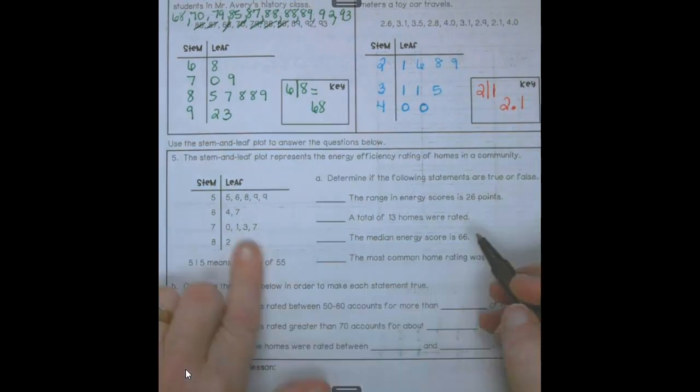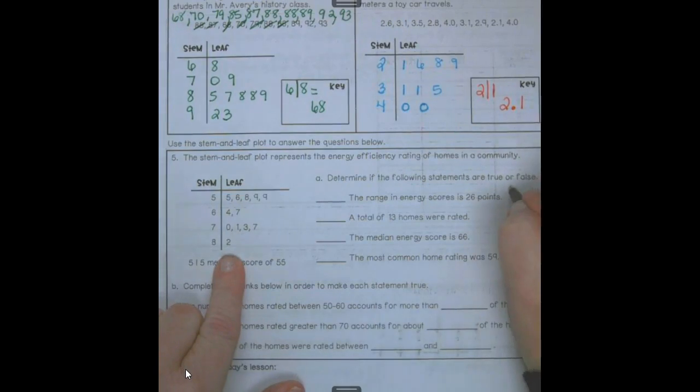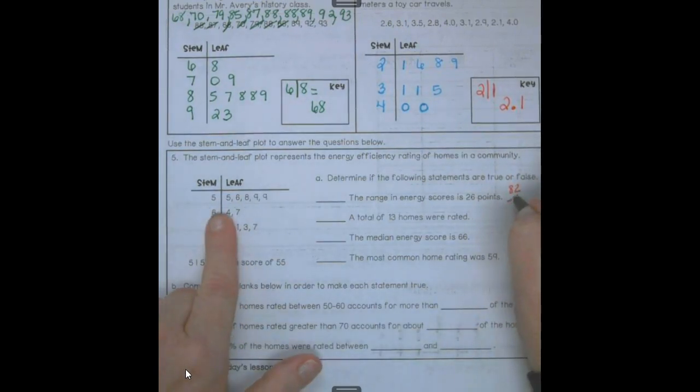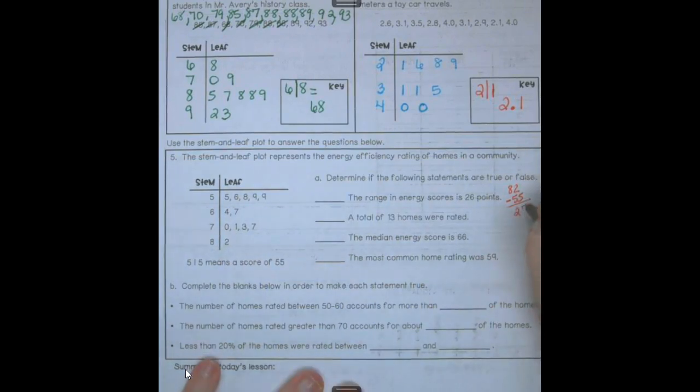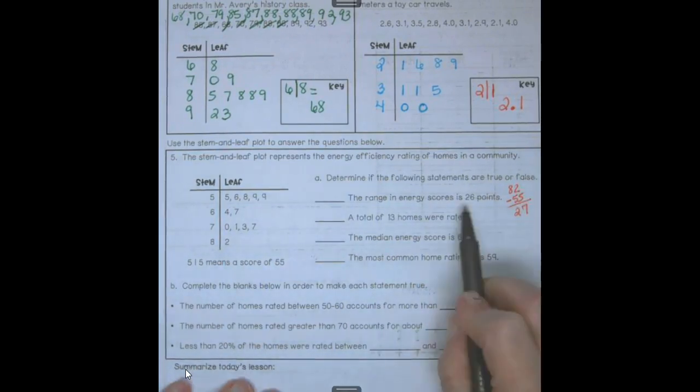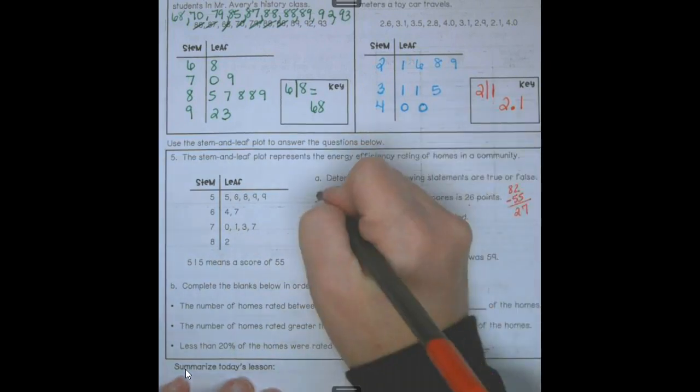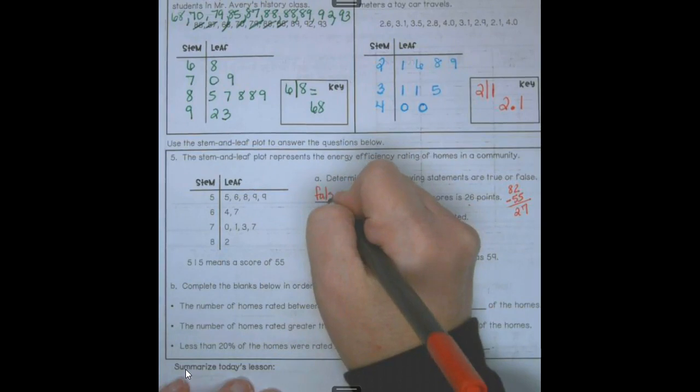Okay, so to find range, you take the biggest, 82, and you subtract the smallest, 55. 82 minus 55 is 27. So it is not 26, so this statement is false.